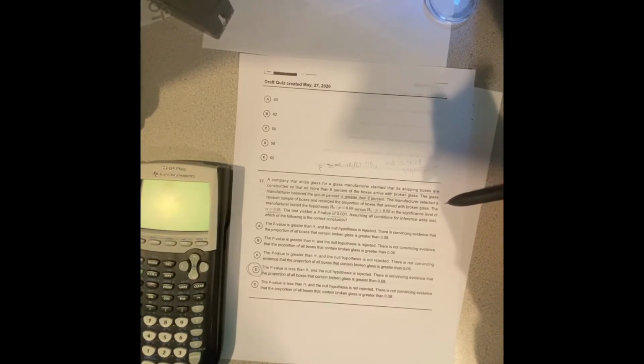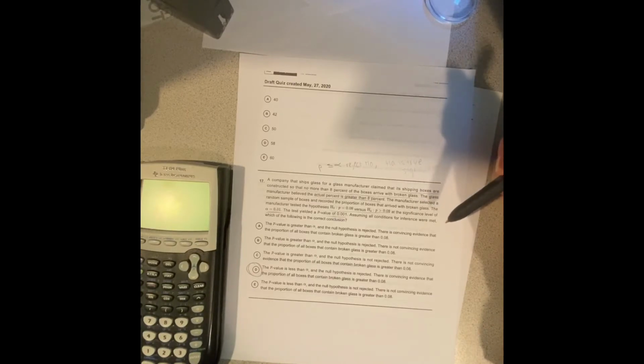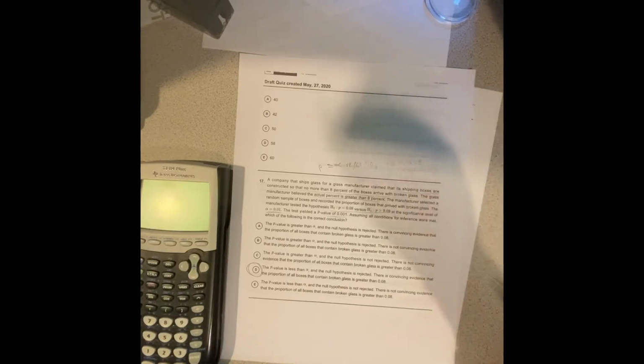They tested the hypothesis H0: p equals 0.08 versus HA: p greater than 0.08 at the significance level of 0.01. The test yielded a p-value of 0.001. Assuming all conditions for inference were met, which of the following is a correct conclusion? And the answer here is D.